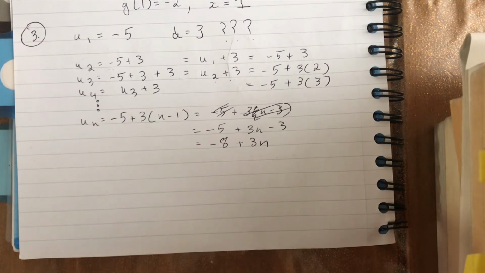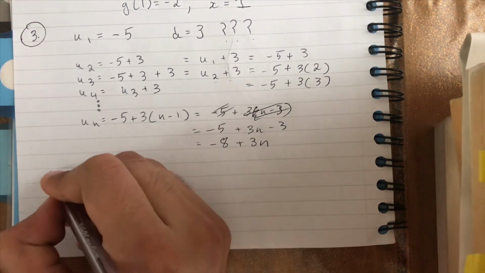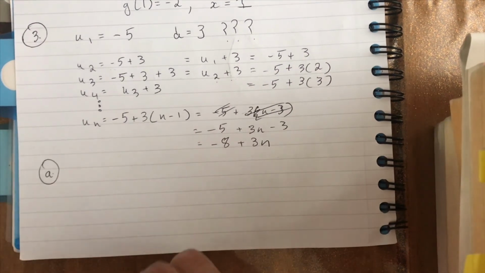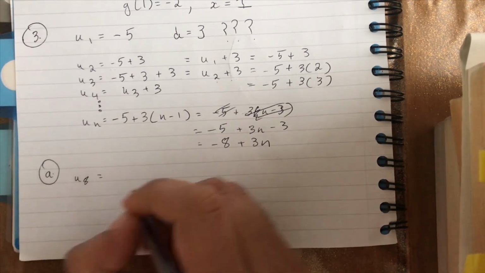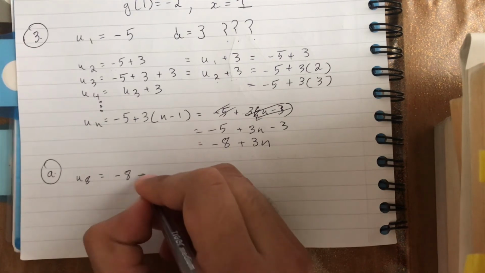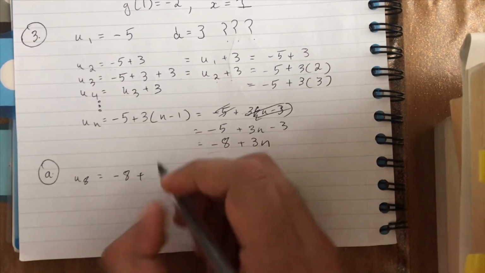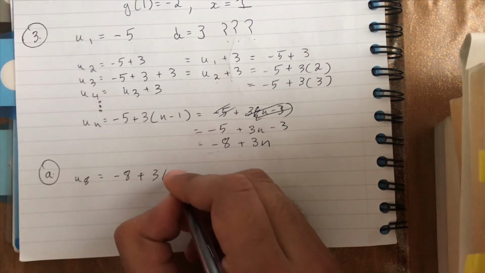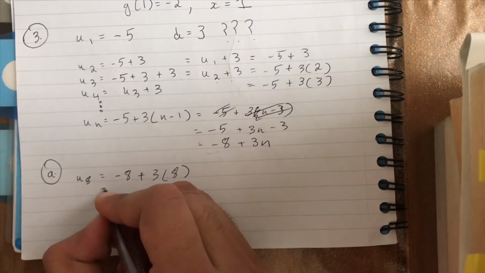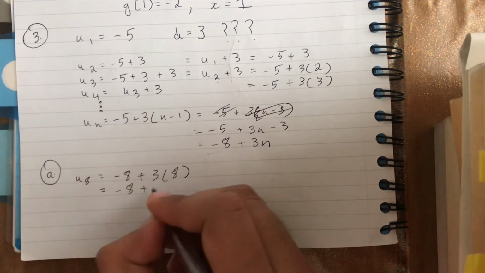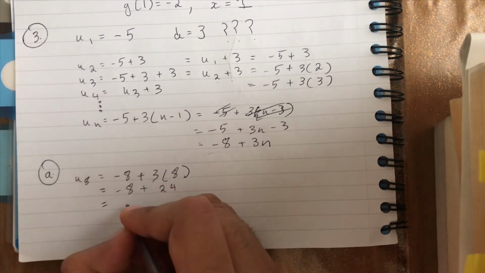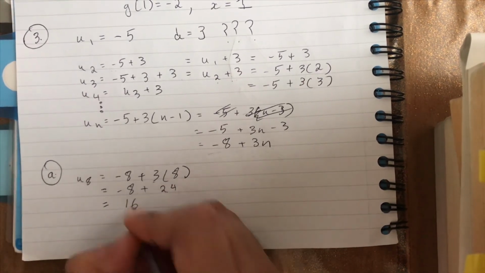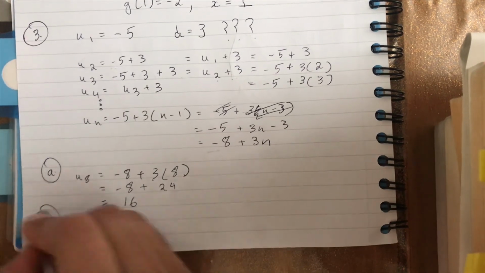Now let's actually get into the question. You don't have to do this every time, you can just do it in part A, but I like to do that before doing anything in the question or working with part A. So it says find the 8th term. That just means sub in 8 to n. You get minus 8 plus 3 times 8. 3 times 8 is 24. 24 minus 8 is 16. That's part A done. 2 marks in the back.